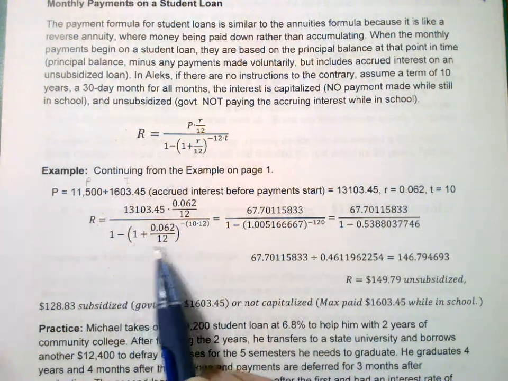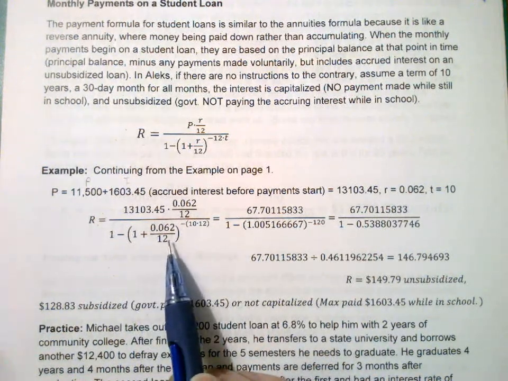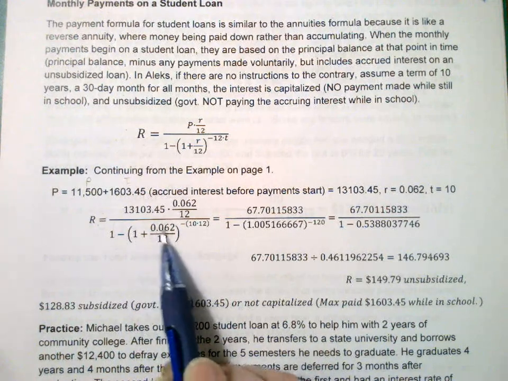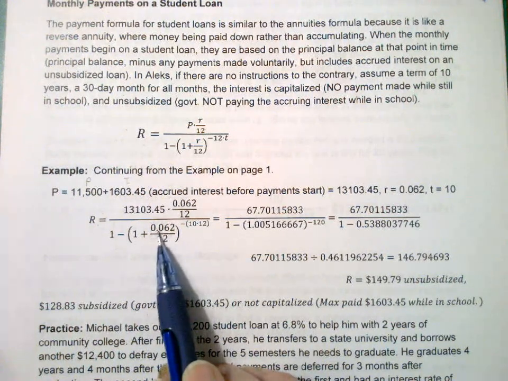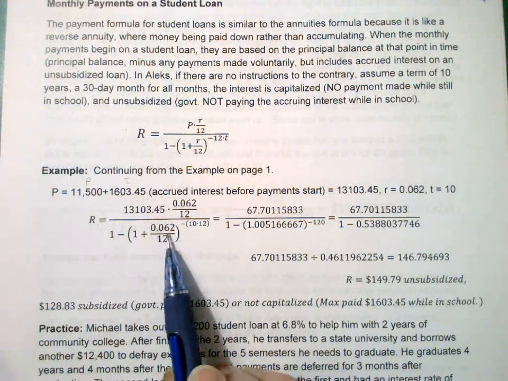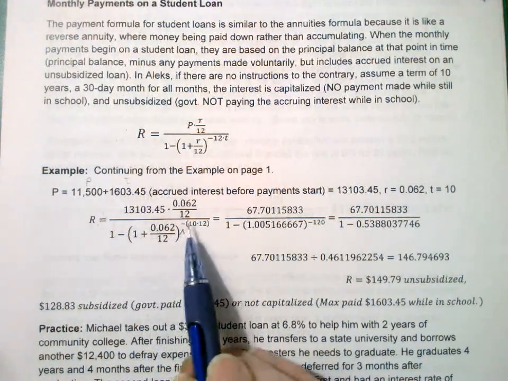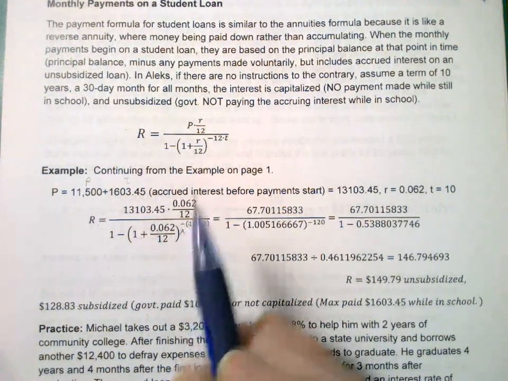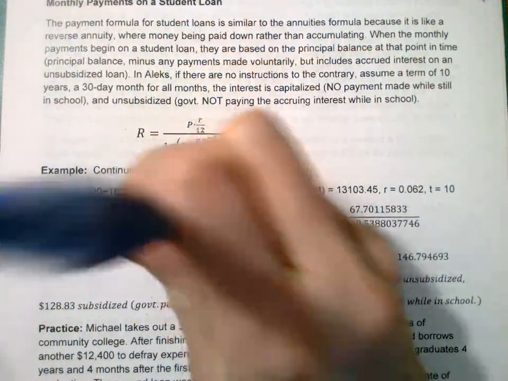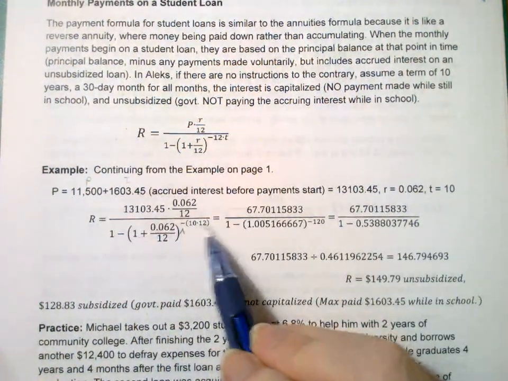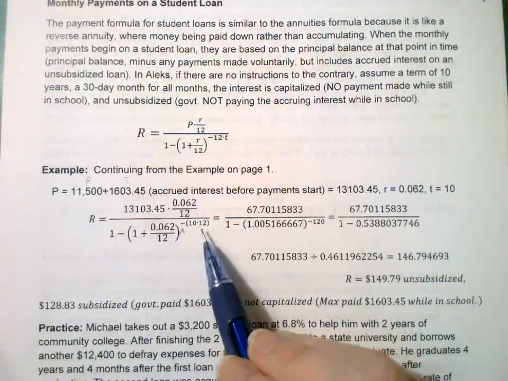And then here, what I recommend is you get this number here, 0.062 divided by 12, add 1 to it, and then raise it to the negative 120. You can put the negative inside here instead of outside, but however you want to do it, you need parentheses at the top if you don't calculate this number first.